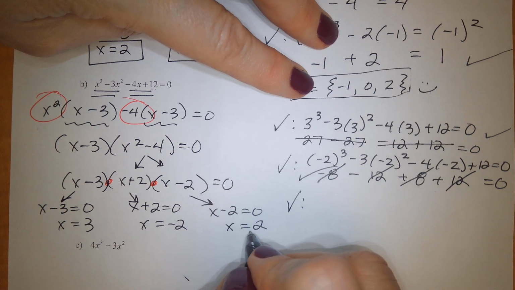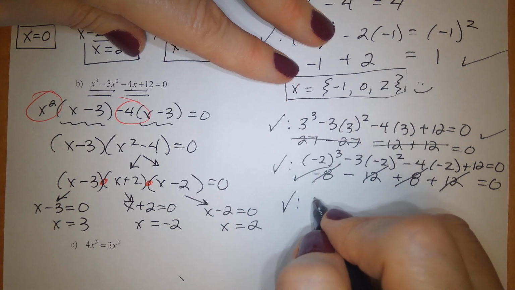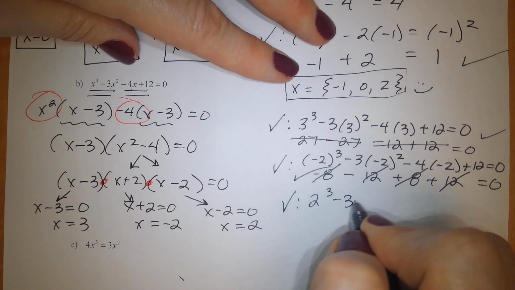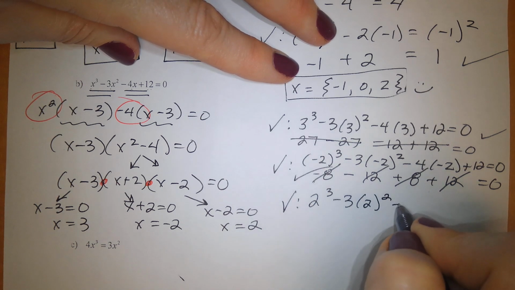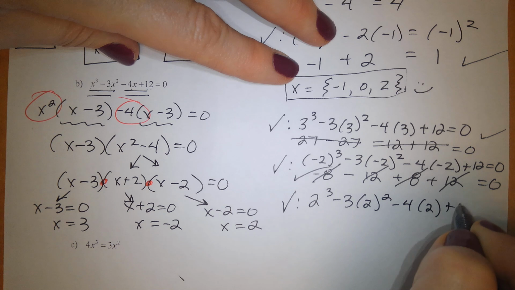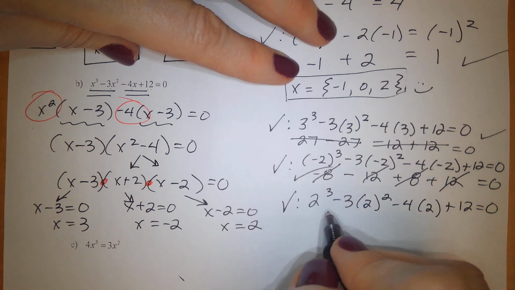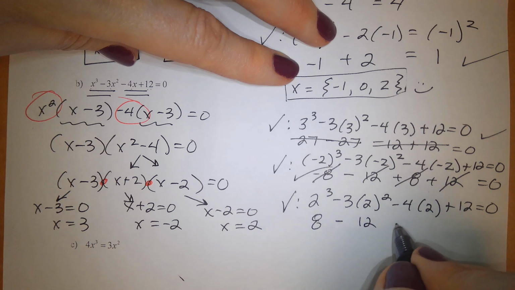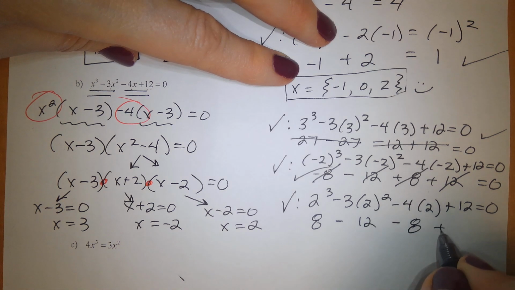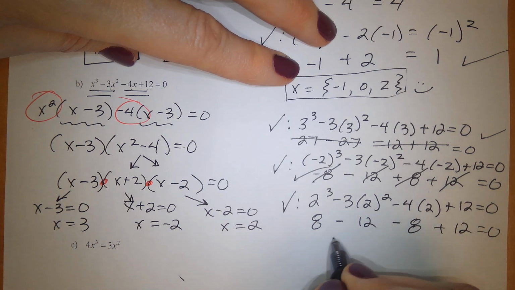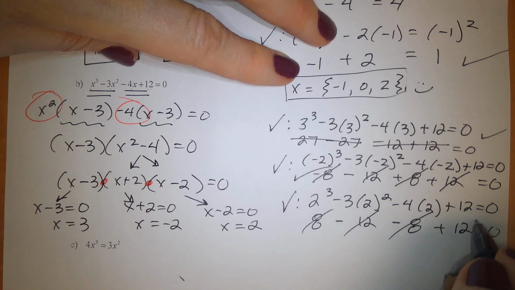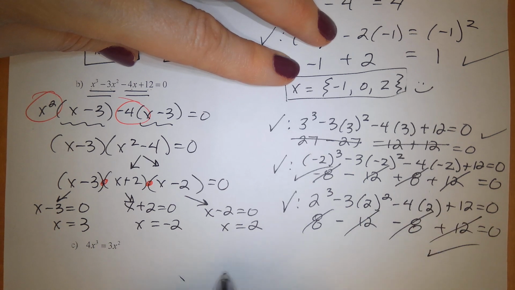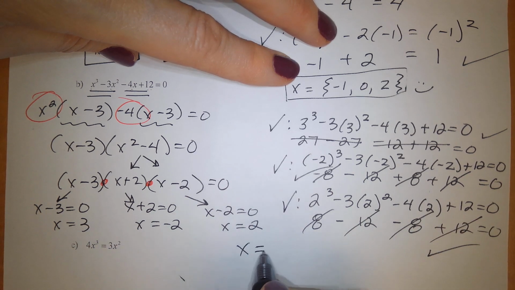And the last one, let's check if x is 2. 2 to the third minus 3 times 2 squared minus 4 times 2 plus 12 is 0. 8 minus 12 minus 8 plus 12. It also checks out. So I have three possible answers, one at negative 2, 2, and 3.